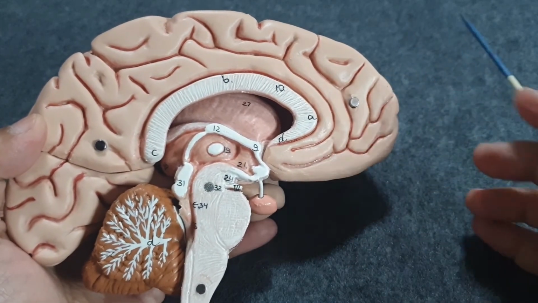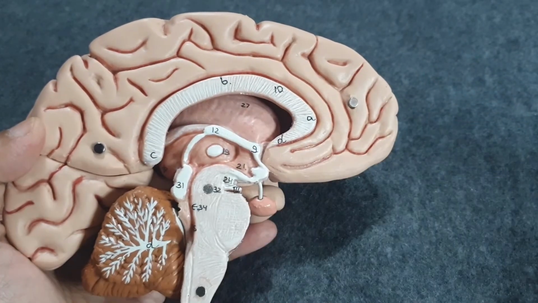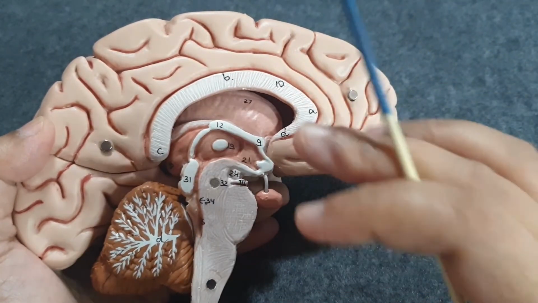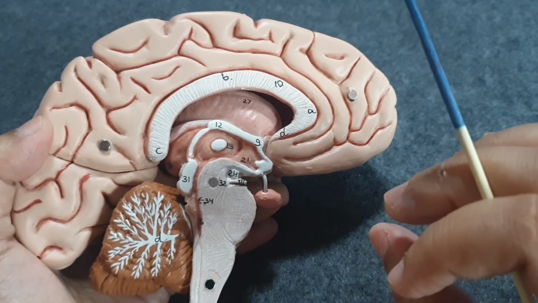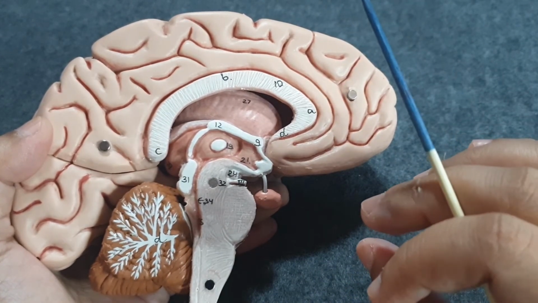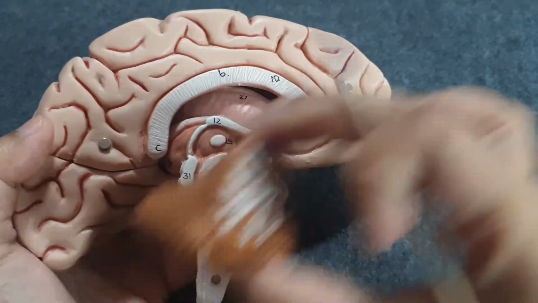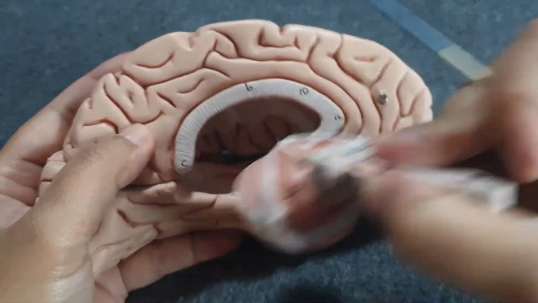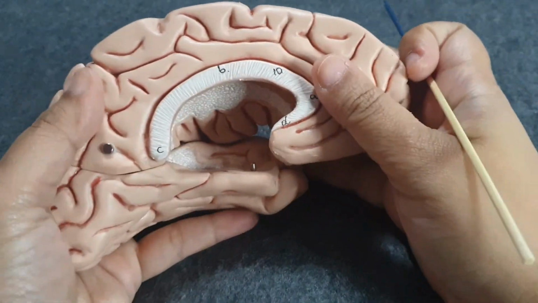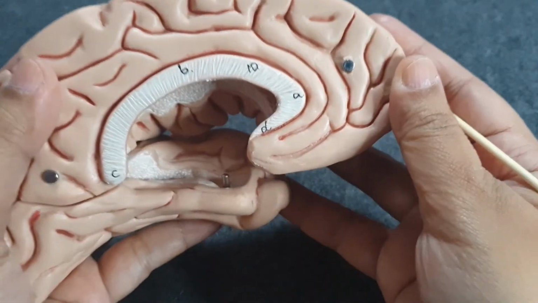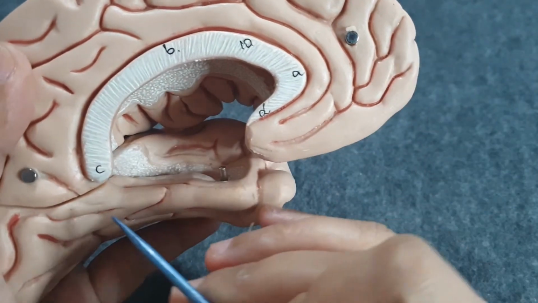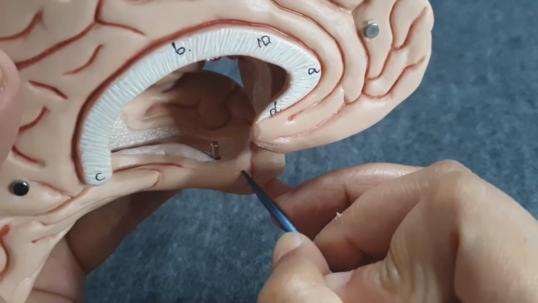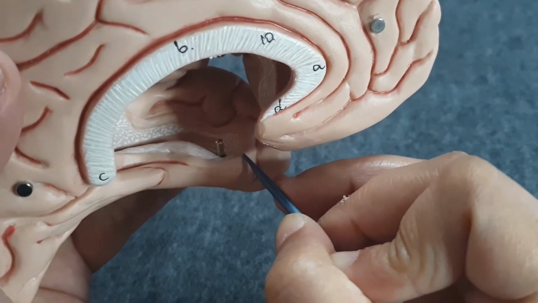So in this model of the left cerebral hemisphere medial view, I will need to remove some structures to demonstrate the medial aspect of the temporal lobe. So let's remove your cerebellum and your brainstem. So in this view, you can appreciate the hippocampal gyrus, and as you follow anteriorly, you can appreciate the uncus.